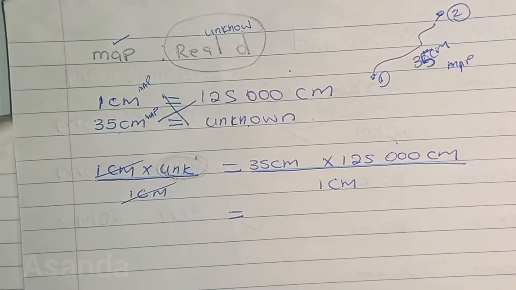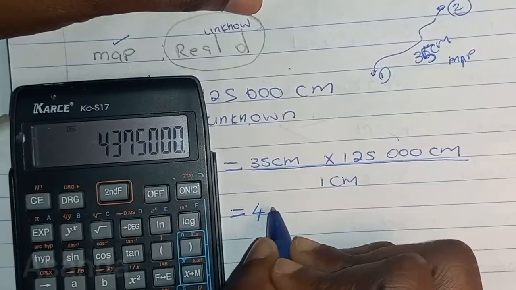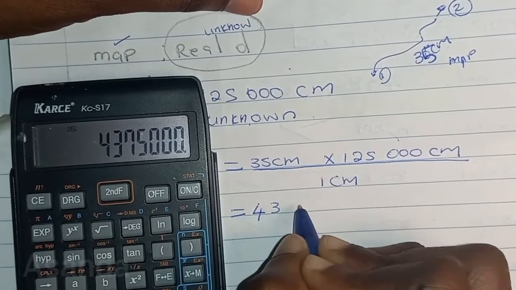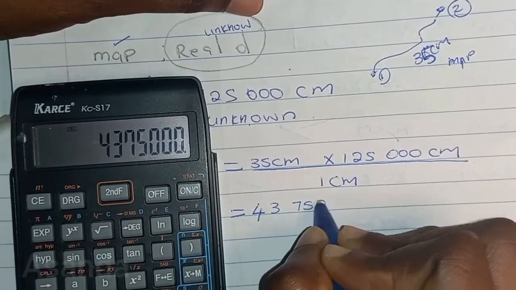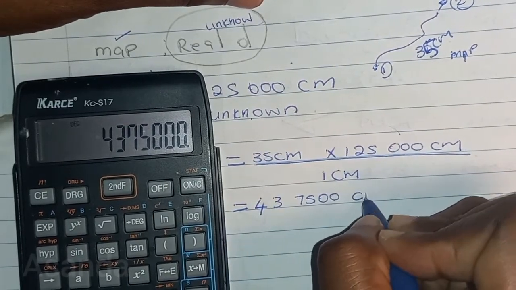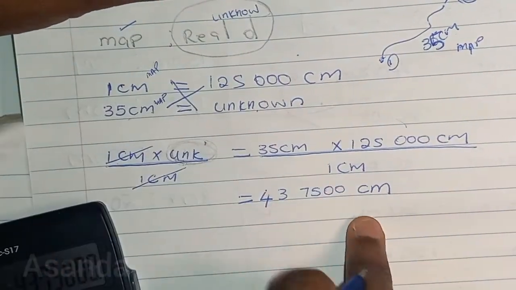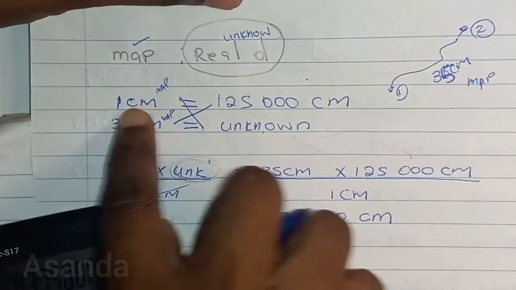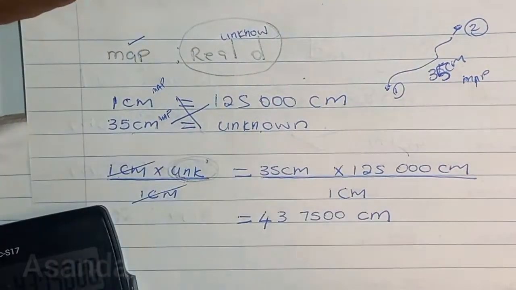Ooh, I didn't bring my calculator. So the calculator says it's 437,500. Okay, 437,500 centimeters. We've been working with centimeters, and therefore the answer is going to be in centimeters. It's centimeter here, centimeter here, centimeter there. There's nothing else.